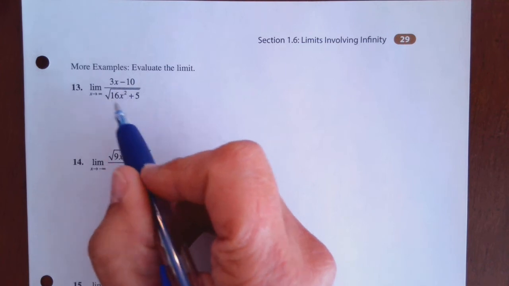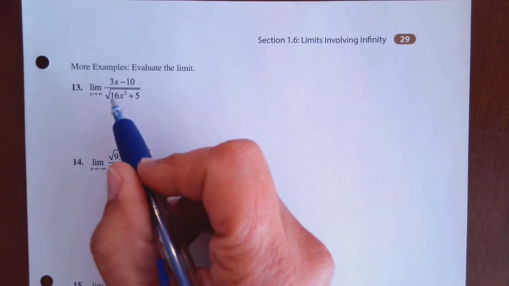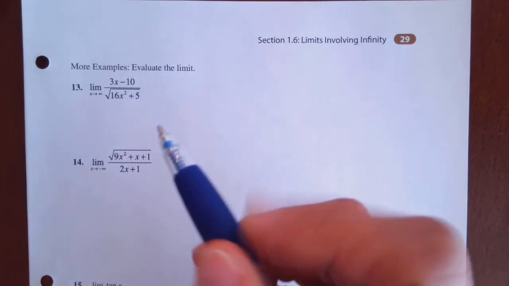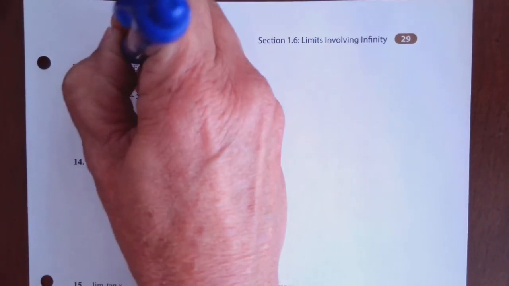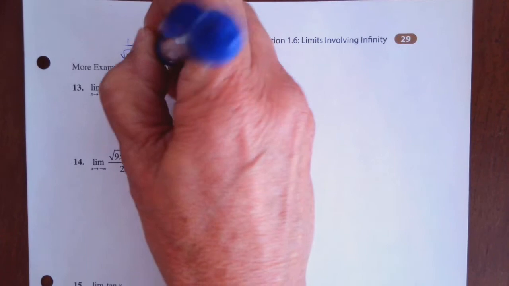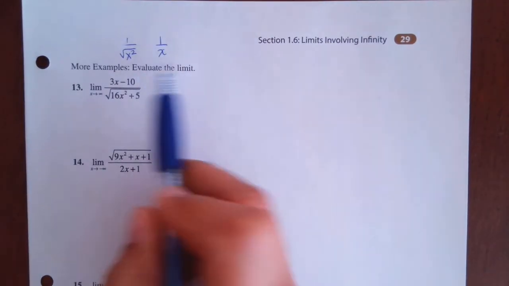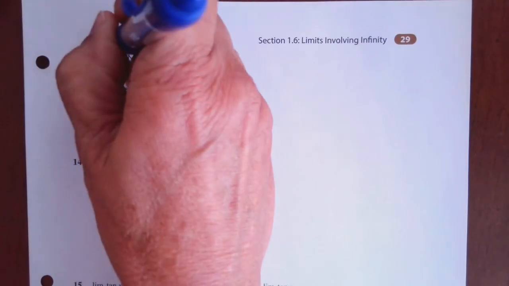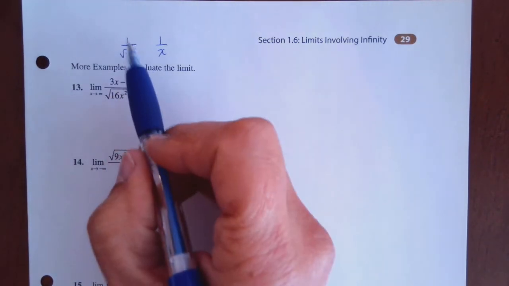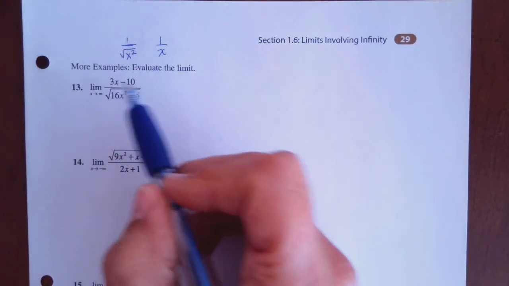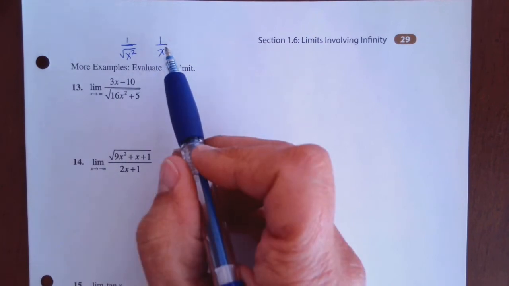So I can think of the highest power two ways: as 1 over the square root of x squared, or as 1 over x. Those are the same thing. If it's a square root, you write it this way. If it's not a square root, you write it this way.